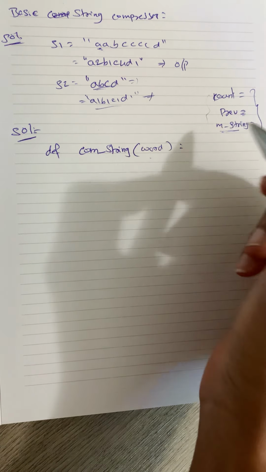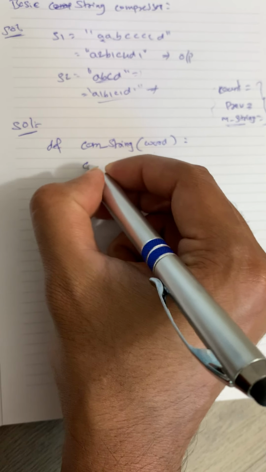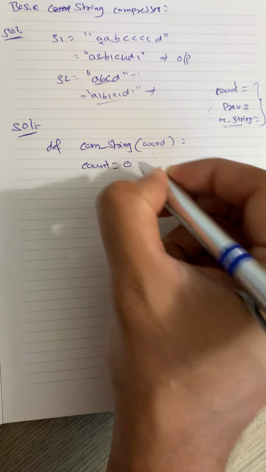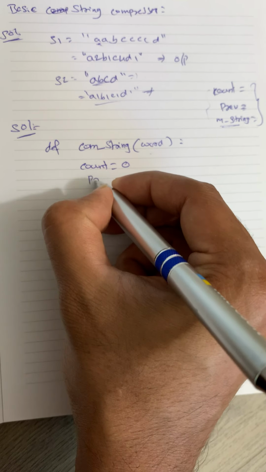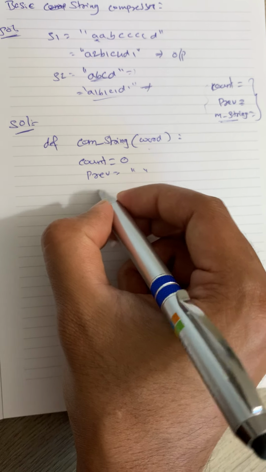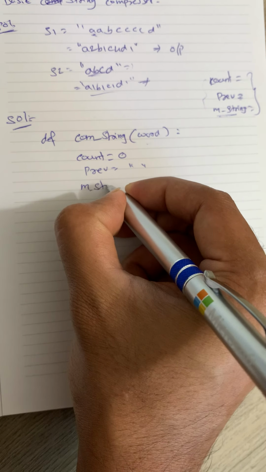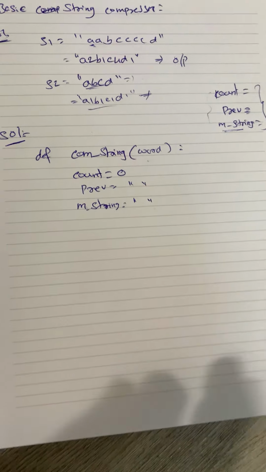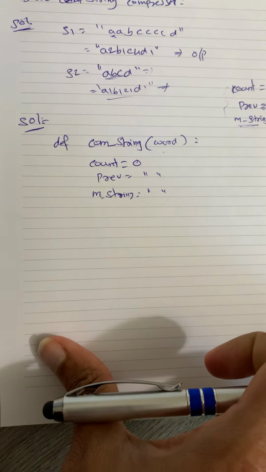I will take all these variables in the beginning: count equal to 0, previous element equal to empty string, and m string I will assign to empty string.